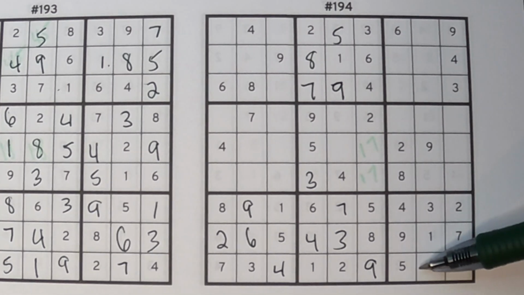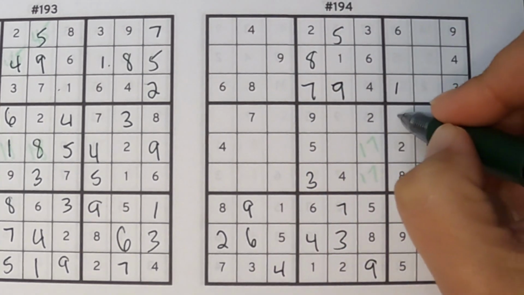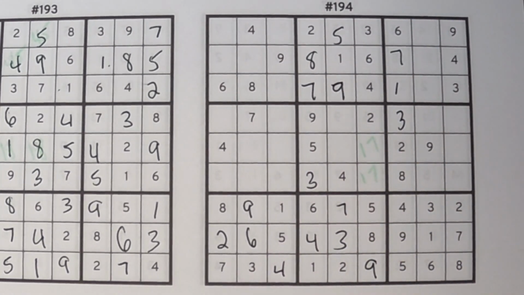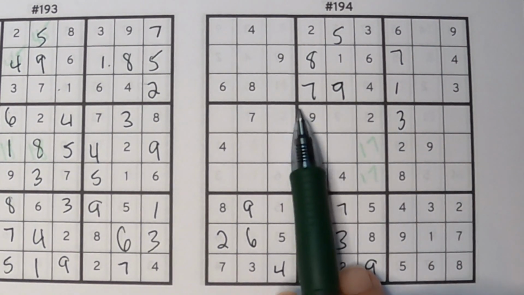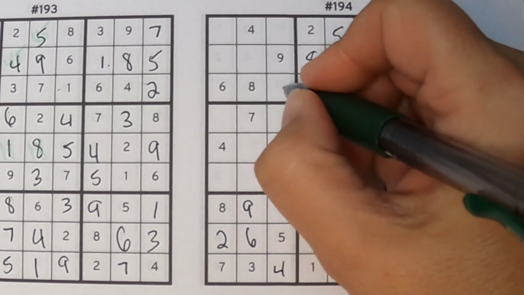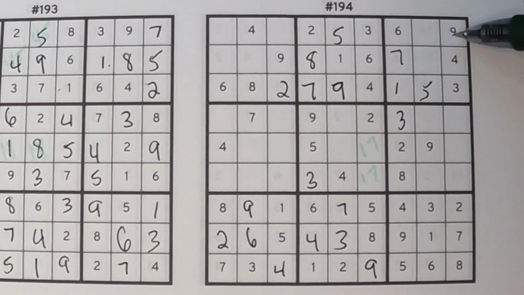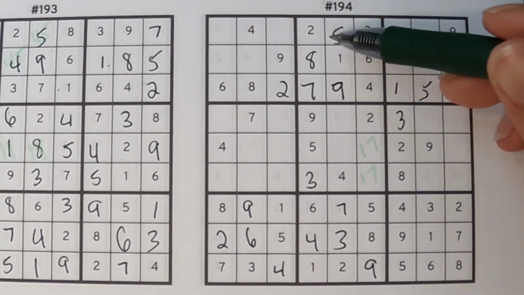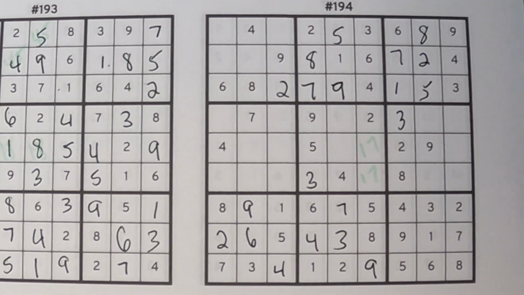For this column, we're missing 1, 3, and 7. We've got 3 and 7 here, so this is our 1. 7 here, so 3, 7. For this row now, we're missing 2 and 5. We've got a 5 here, so 2, 5. For this box now, we're missing 2 and 8. We've got an 8 here, or a 2 here, so 8, 2.